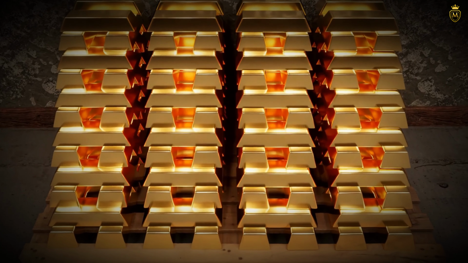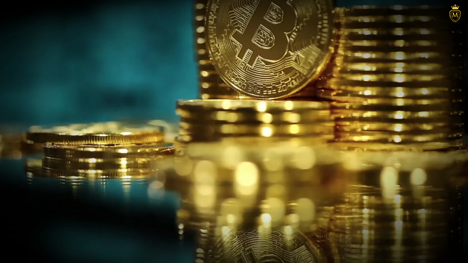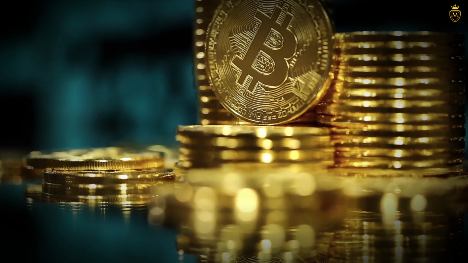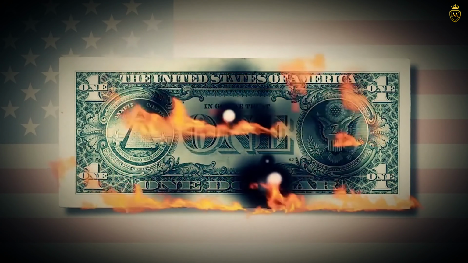Meanwhile, the debate over gold versus Bitcoin continues. Bitcoin advocates argue that Bitcoin is the superior store of value, thanks to its fixed supply and transparent issuance schedule. Unlike gold, we know exactly how much Bitcoin will be in circulation at any given time over the next century. This level of predictability makes Bitcoin an attractive alternative to gold, especially in an environment of fiat currency debasement.